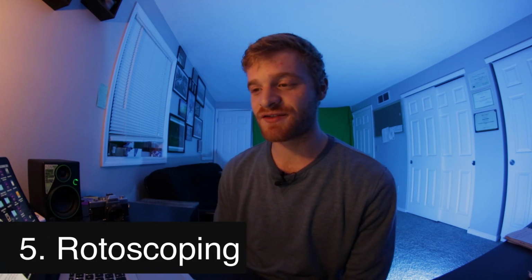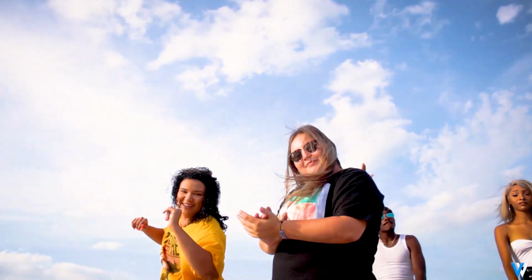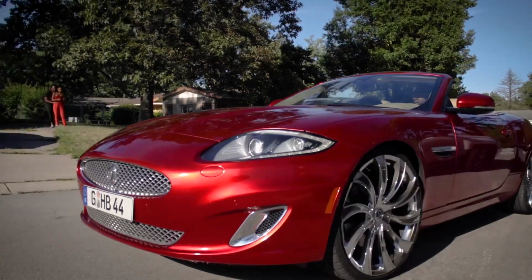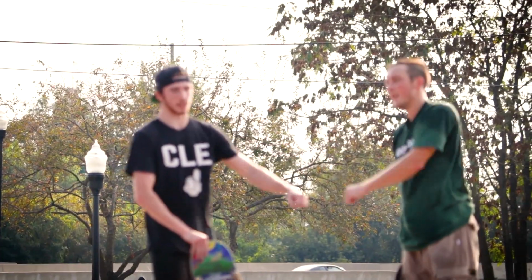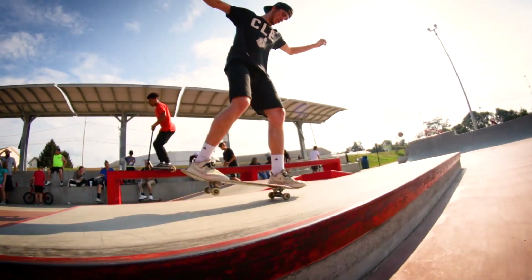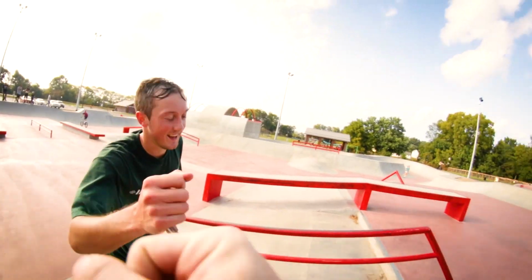And the last video editing technique that I want to talk about today that has really helped me step my game up is rotoscoping. Rotoscoping is very similar to masking because you're taking an element out of the screen and putting it on top of something else. Rotoscoping basically is done in After Effects. You'll just use the rotoscope tool and you'll trace over objects in your videos, whether that be a person, whether that be a car.